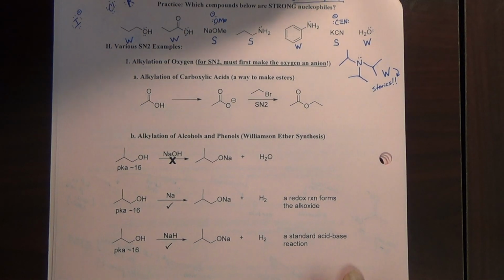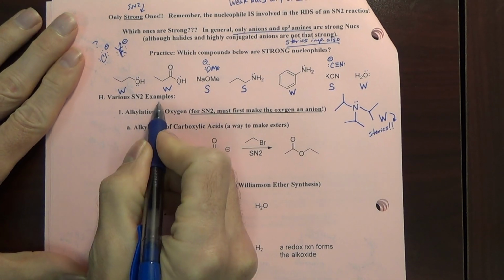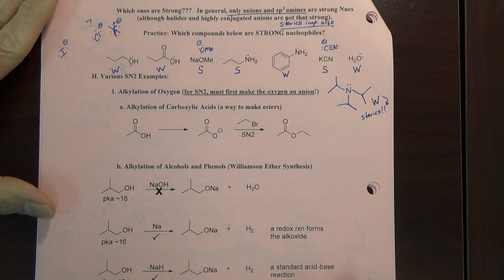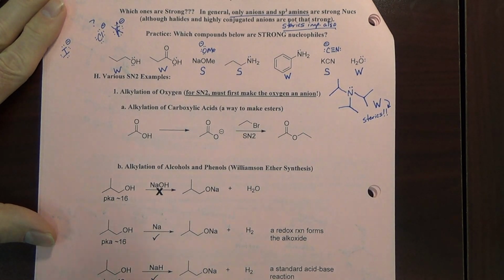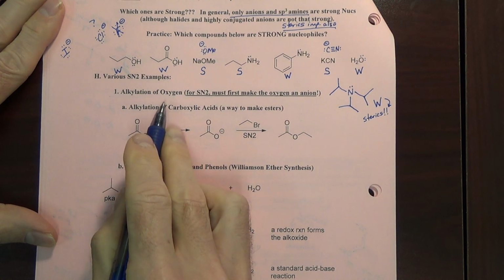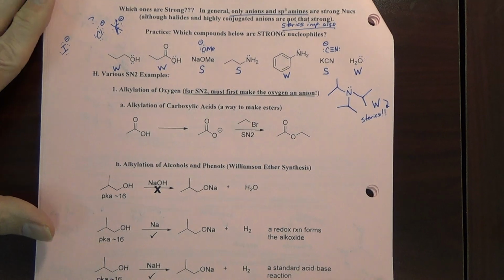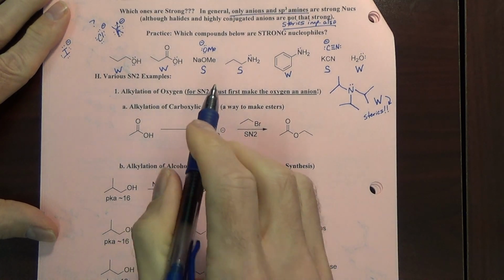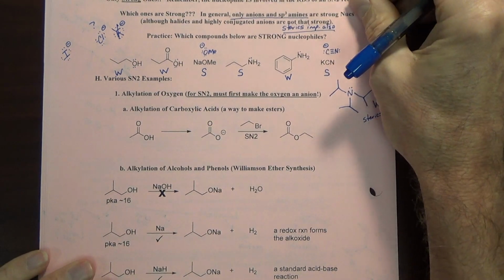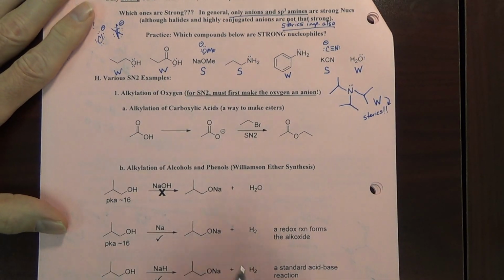Hi guys, in this video we'll look at various examples of Sn2 reactions. The first will be alkylation of oxygen. And what we'll see is that for Sn2 we must first make the oxygen an anion, because remember we need a strong nucleophile for an Sn2 reaction.